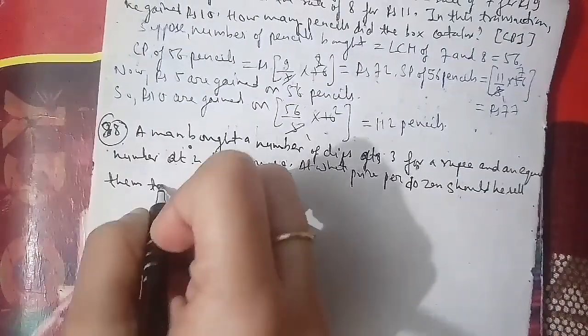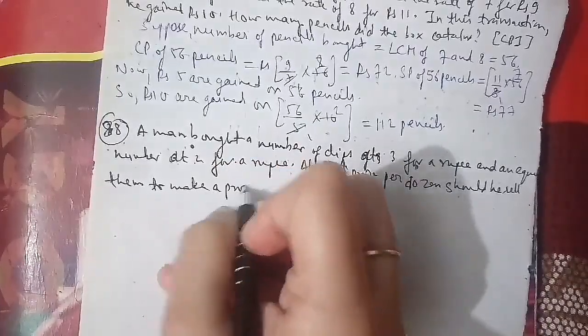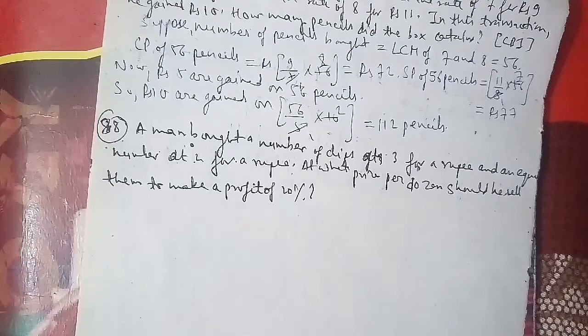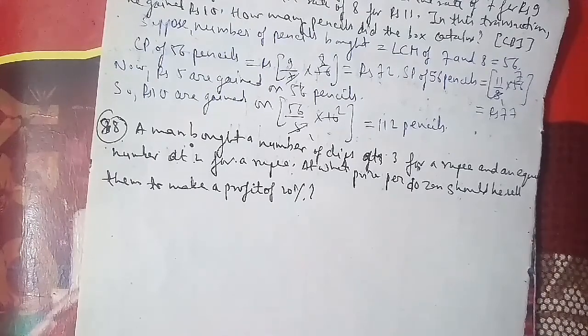When you're going through the questions, you have to answer accordingly, which is important when you're solving competition papers. So let's find the solution for this.